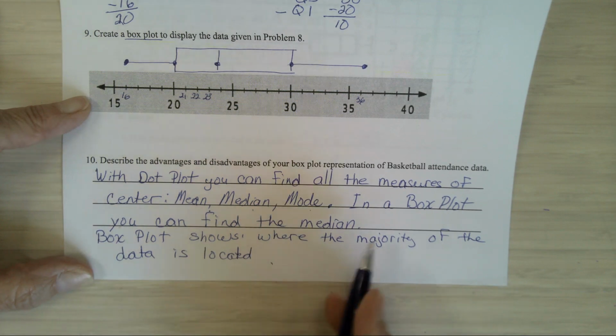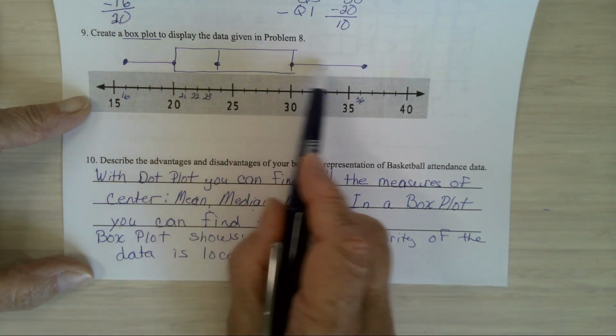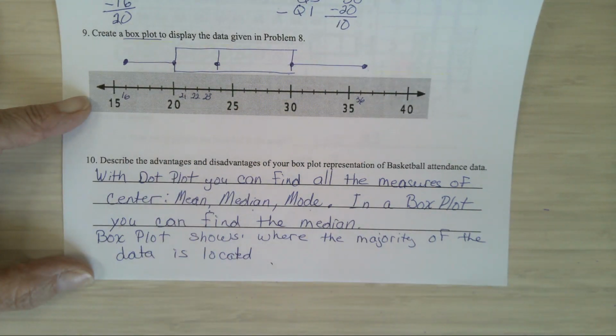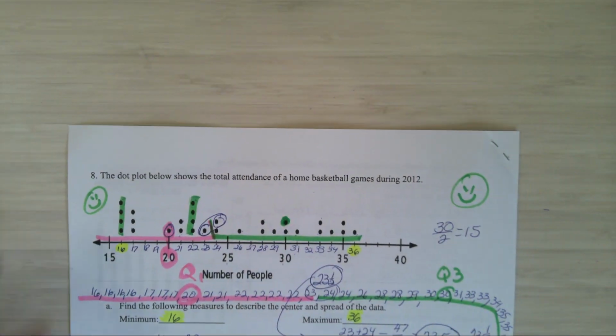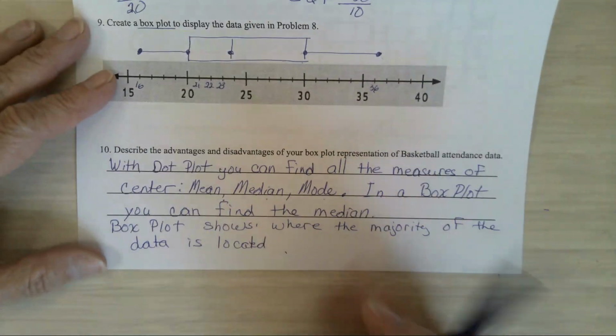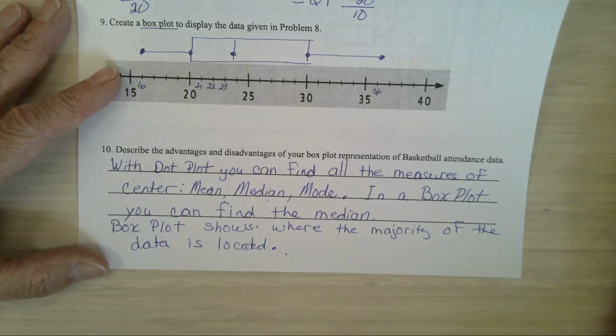You know that 50% of the data is in the box, 25% above, and 25% below, just at a glance. When you glance at the dot plot, it's hard to tell where 50% of your data is and where the upper and lower 25% is. So that would be considered the advantages and disadvantages of box plots and dot plots.